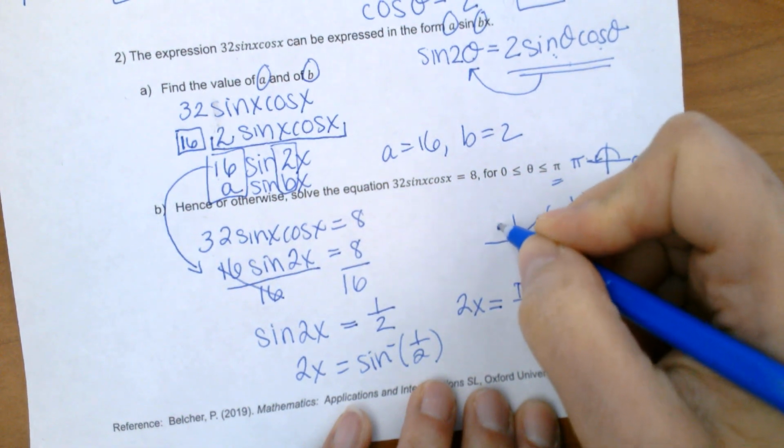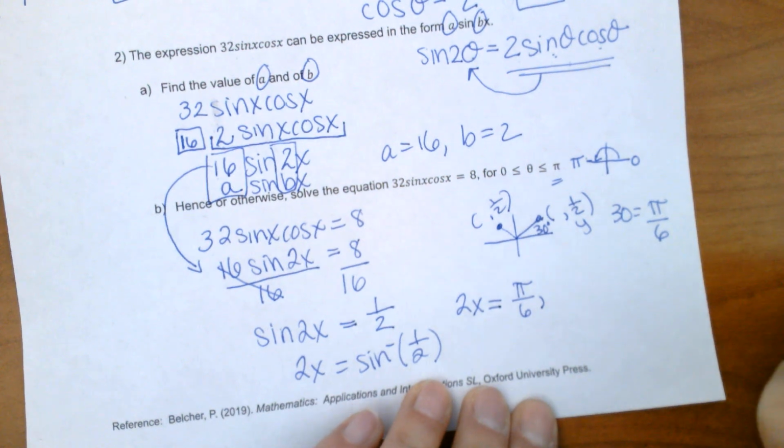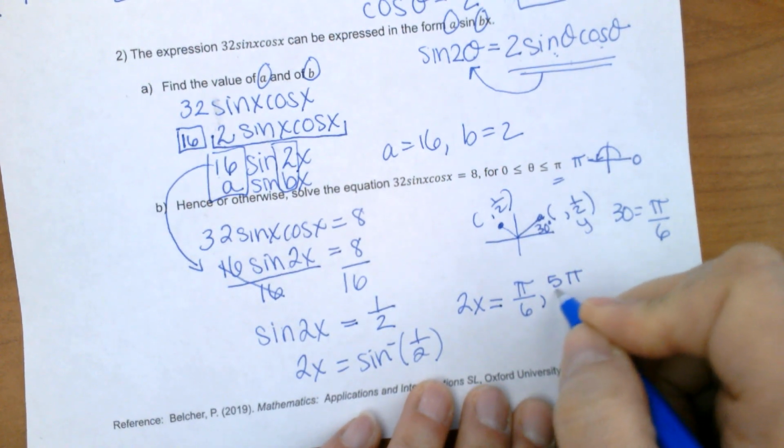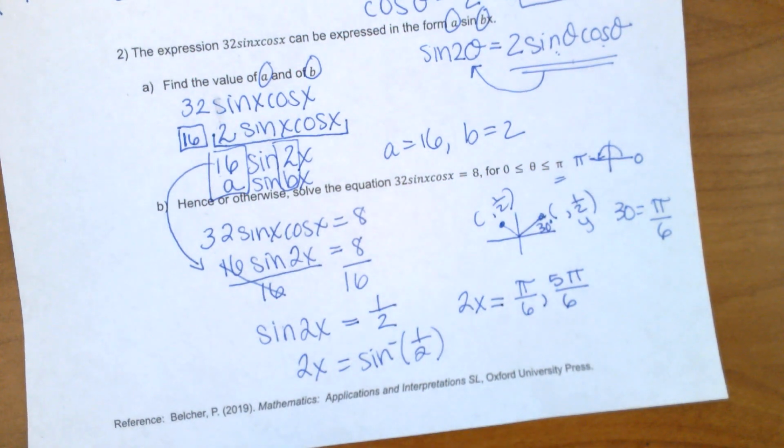Where else is the y value 1/2? If you look on your unit circle, we are going to have it at 5 pi over 6 as well. Okay, now what do we do? That's all we're going to be hanging out at because we can't go past 180.